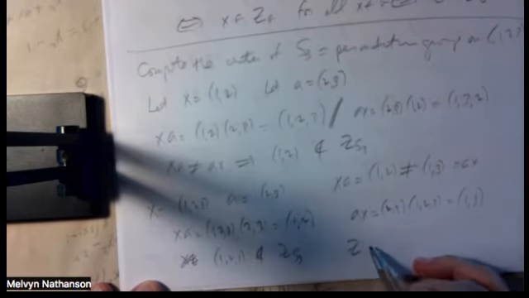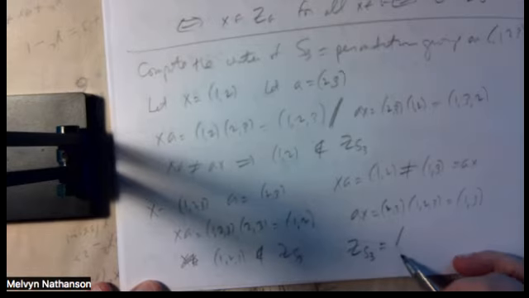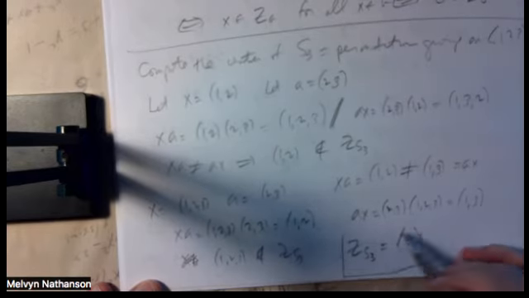So X is also not in the center, so this cycle (1 2 3) is not in the center of S3. And in fact, you can show that no transposition, no 3-cycle is. So the center of S3 only contains the identity. So S3 is as far away from being abelian as you can get. Nothing in the group commutes with everything else in the group.